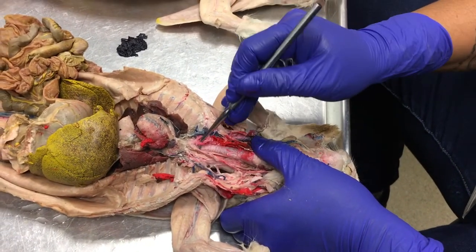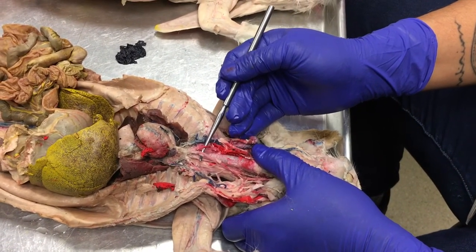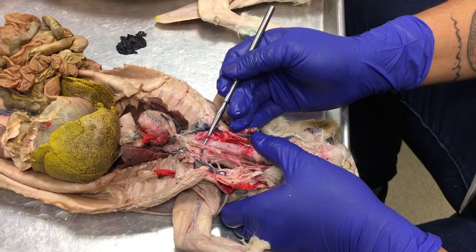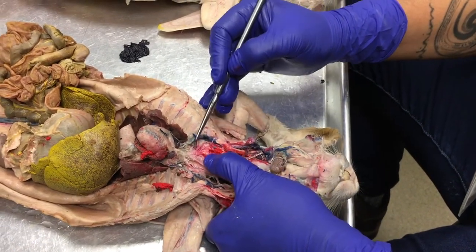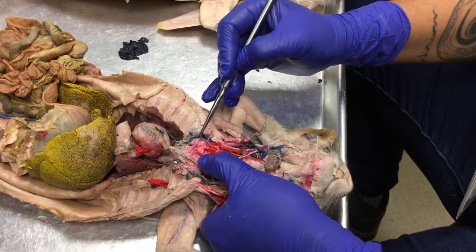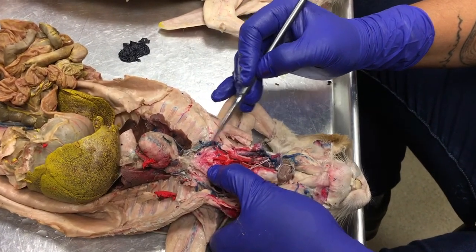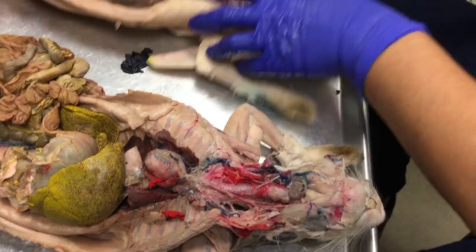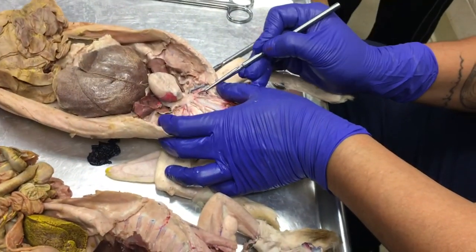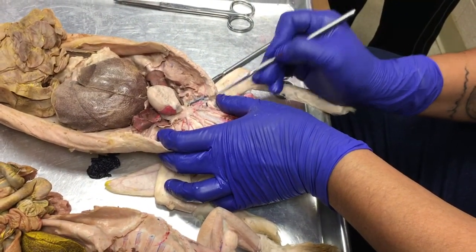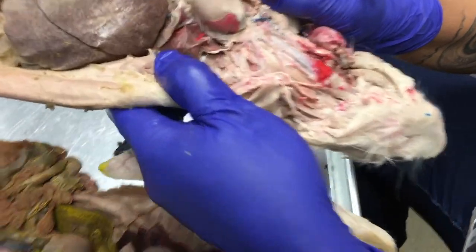Okay, so those are the first two branches off the brachiocephalic trunk artery. The next branch, see this branch right here? It goes all the way off into the arm. Okay, there's one over here. This one goes all the way off into the arm here. This is a nice bunny for that.